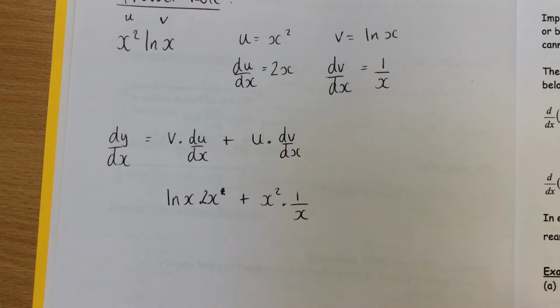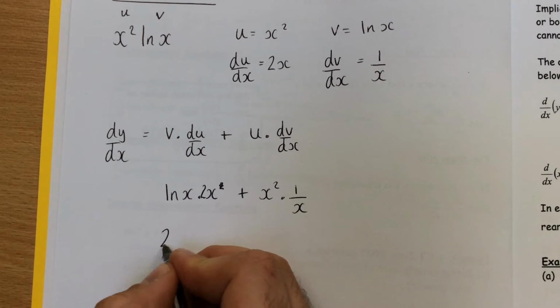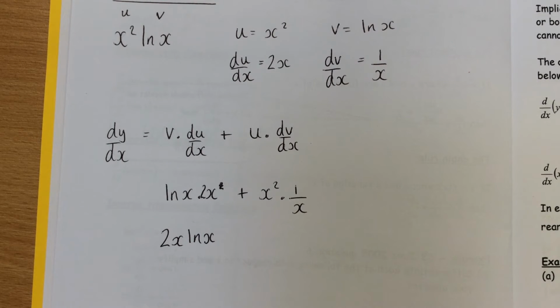So, we've literally just filled things in, and then anything we can tidy up, we will. The first one, we can't really do anything with it, but for mathematical correctness, we tend to put the 2x first and then the log x afterwards, okay? So if you've got something in a log, we tend to put the other bit first.